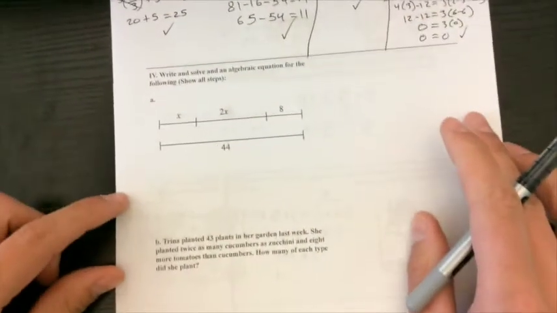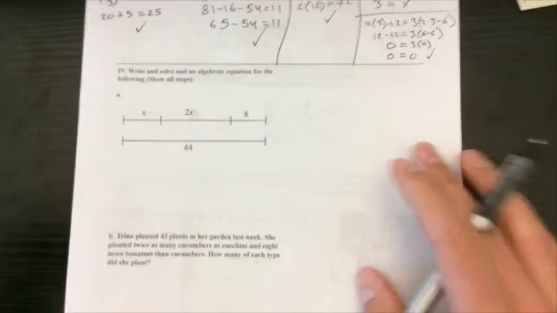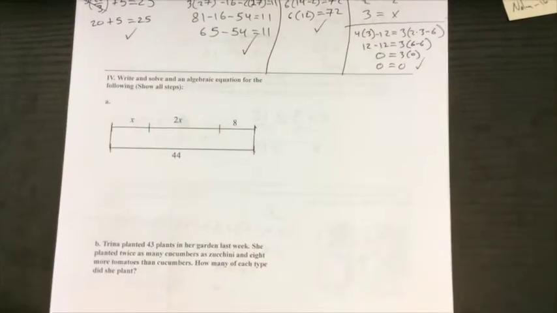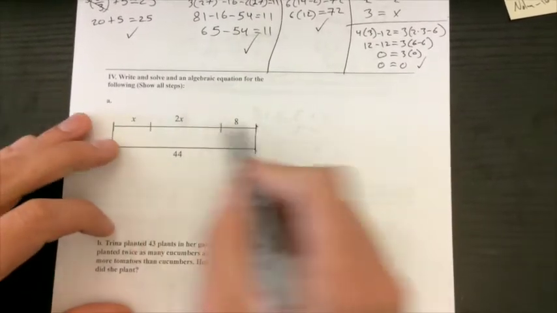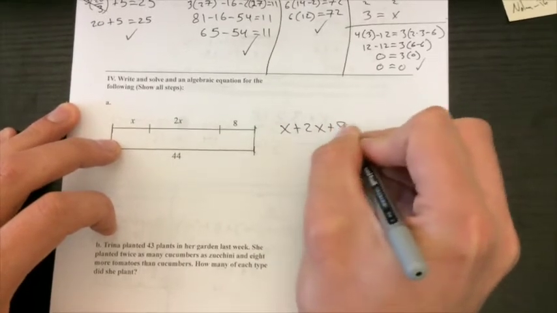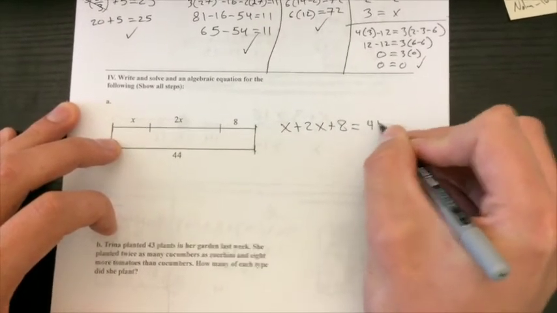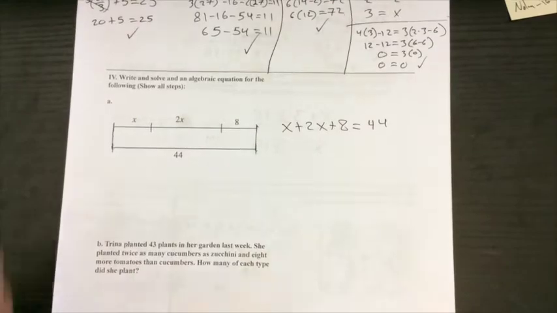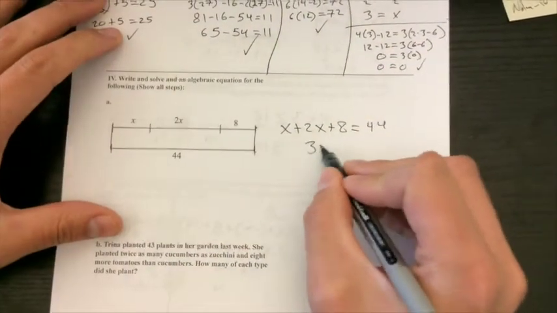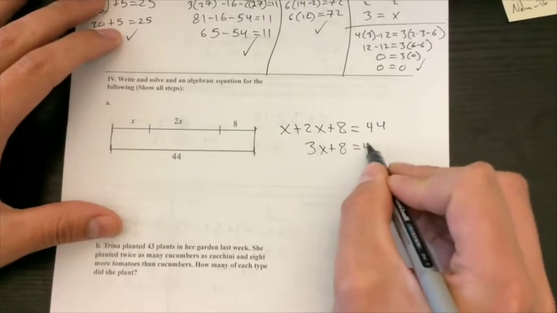All right, last section. Actually pretty pleased with you guys in this last section. This was tough. First of all, the lines here, they're equal. That's where our equation comes from. The top line is equal to the bottom. So x plus 2x plus 8 is equal to 44. Combine like terms. So x plus 2x is 3x plus 8 is 44.